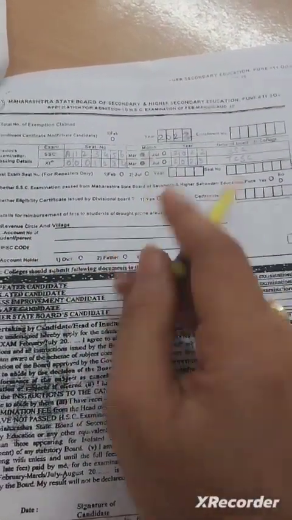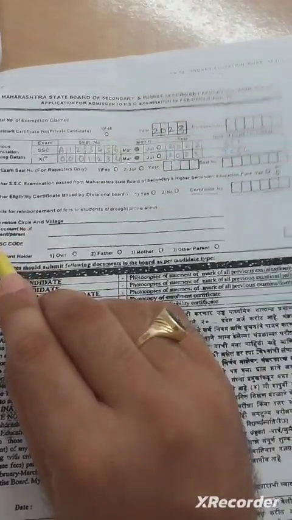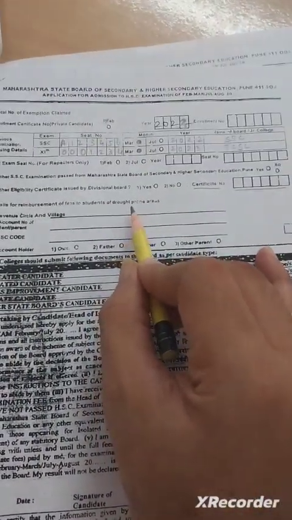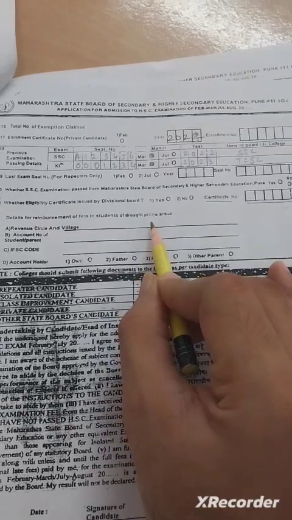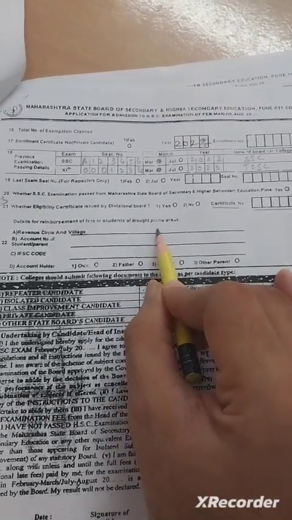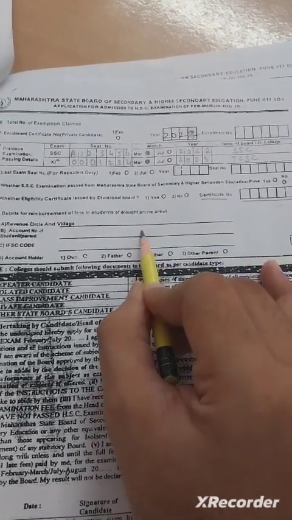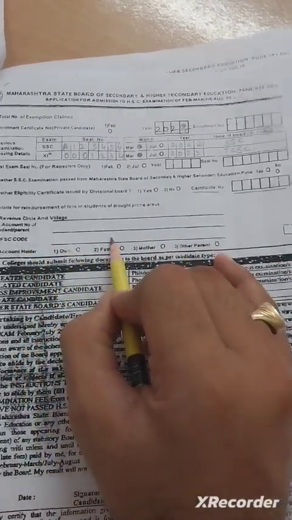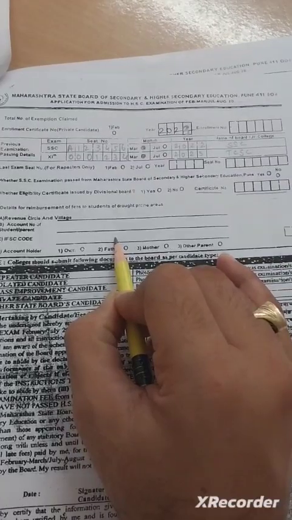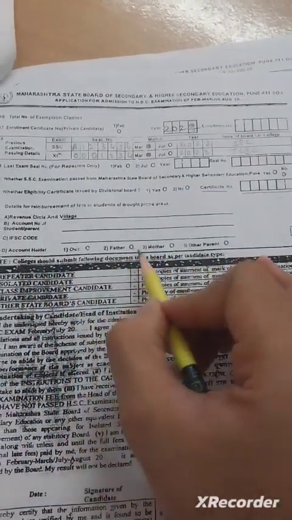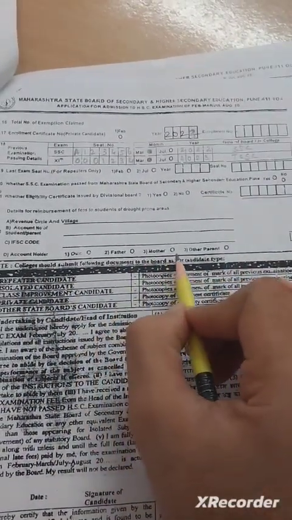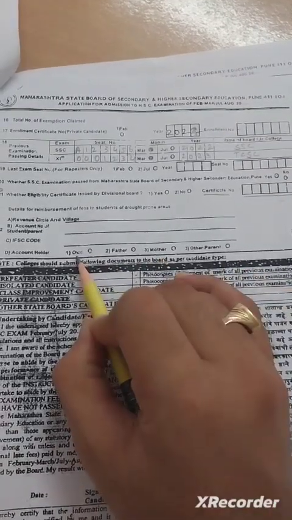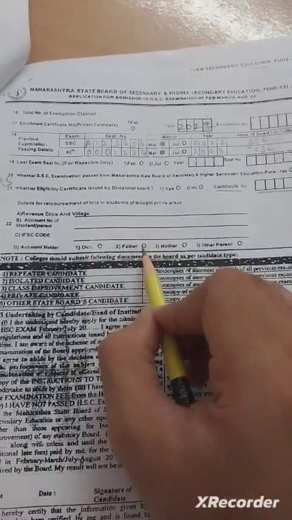Then you can write down the revenue circle. The revenue circle for the point number 22 is where you may be staying: Bandra, Mira Road, Vasai, Borivali. So accordingly, write down the revenue circle, and the bank account number of any one of your parents. Then you have to select the IFSC code of that particular bank, and you need to select whom the account belongs to, whether it is the father's account number, the mother's account number, or your own account number. Select accordingly and write it down.